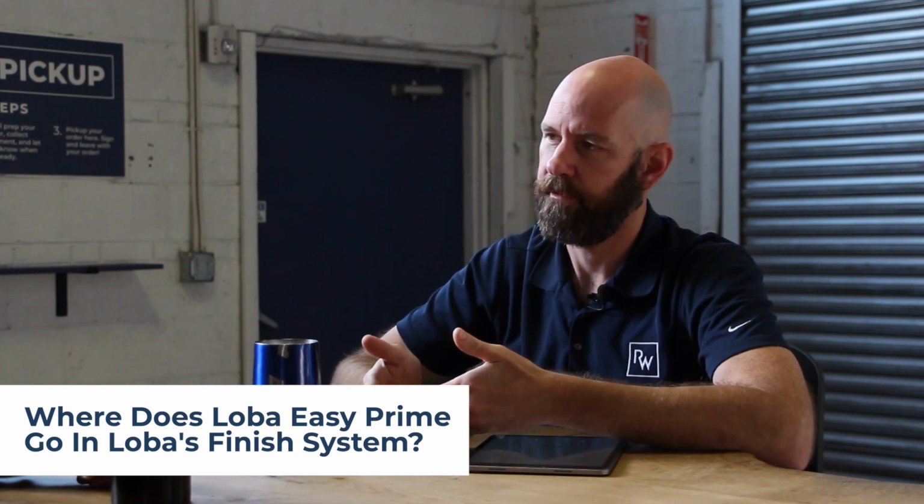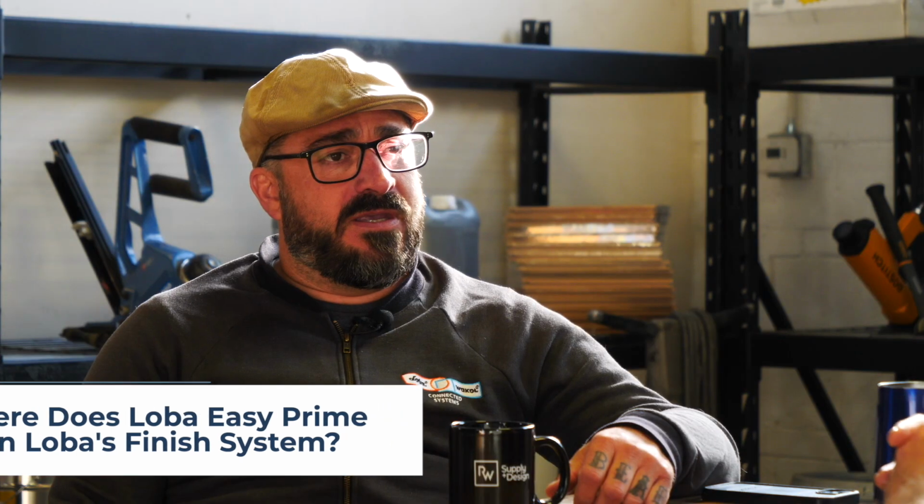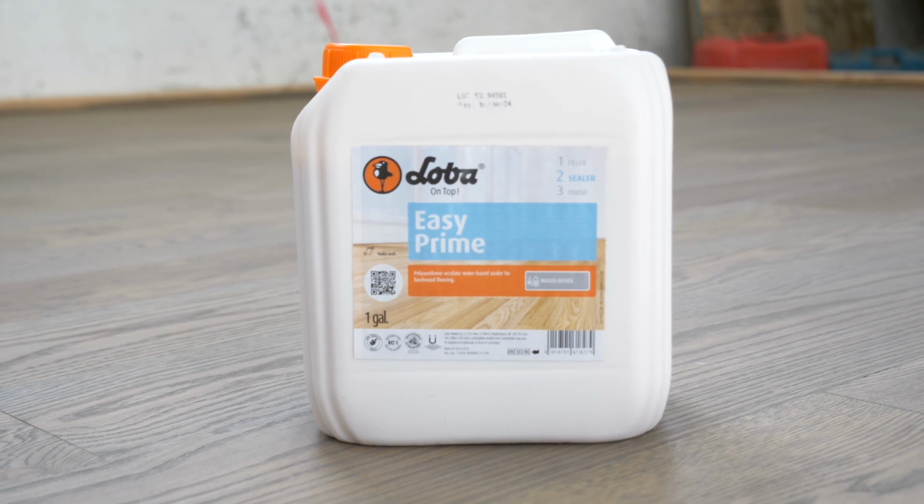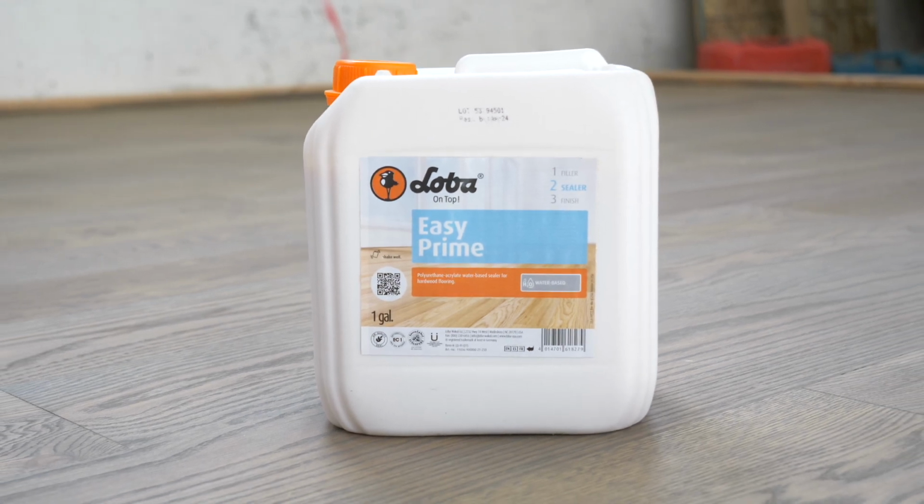Your floor sealer, what's the name of it? Easy Prime. Easy Prime, okay. Where does that go in the finish system on a floor? It's going to be the first thing that you put on before you put your finish on top. So you can put your stain down first, and the stain wouldn't be considered a finish or a sealer by my definition, but it's sealing the pores and filling up the pores.